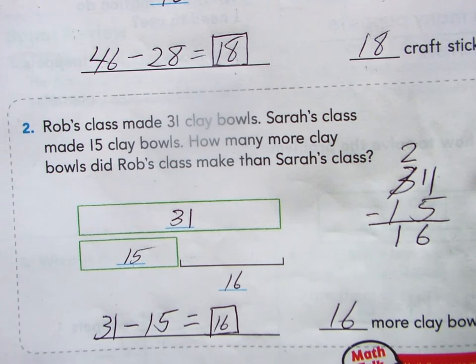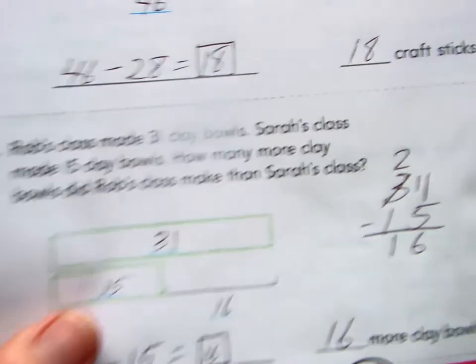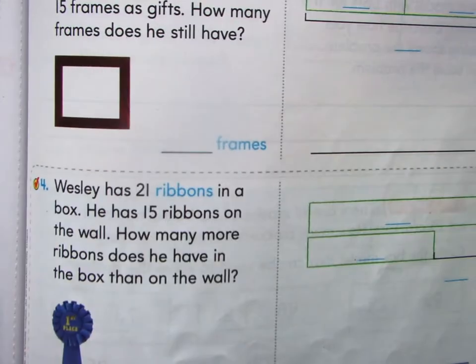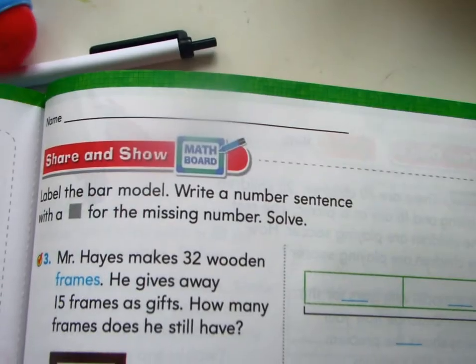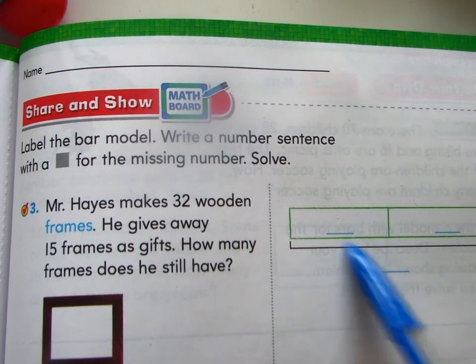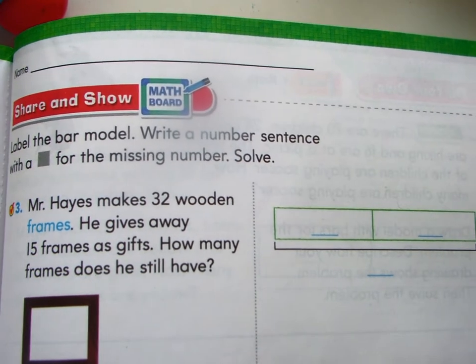You got that one? Here we go. We're going to do some more. Okay, try reading this one. And again, just do this part. Don't do the down part. Don't find the answer. Just set up your model first, okay?